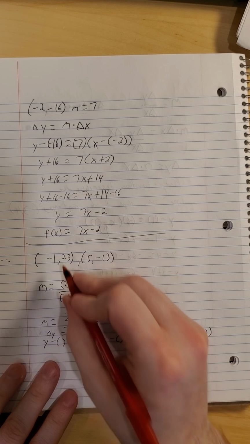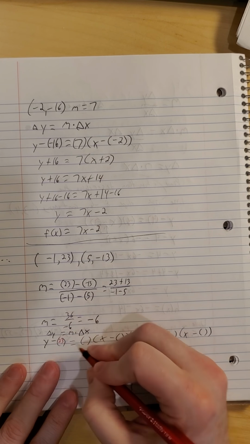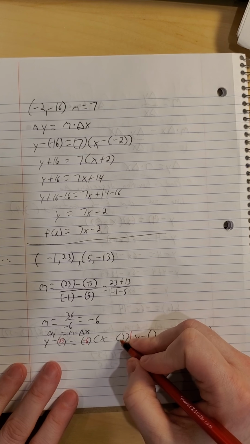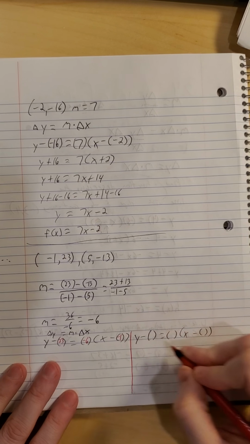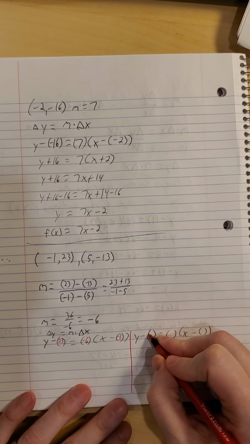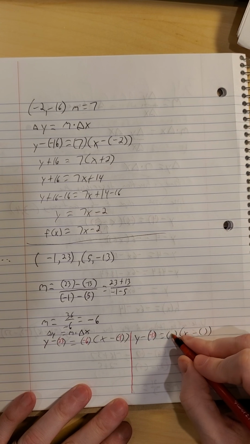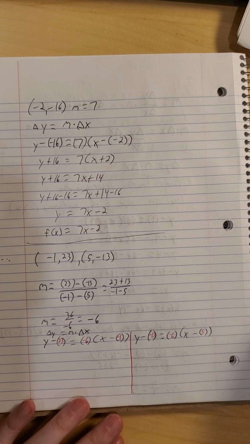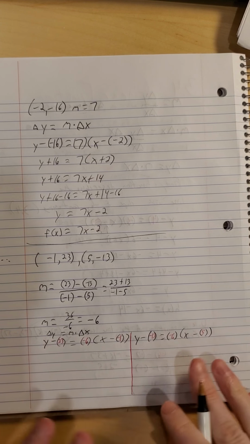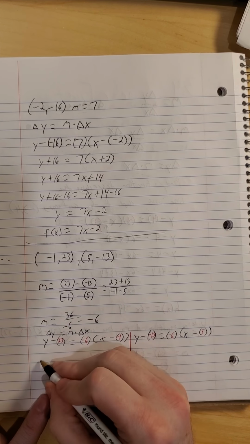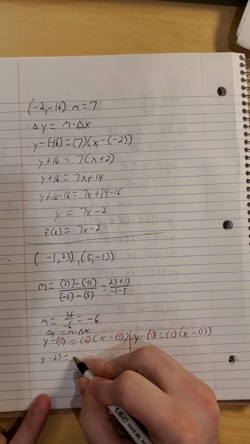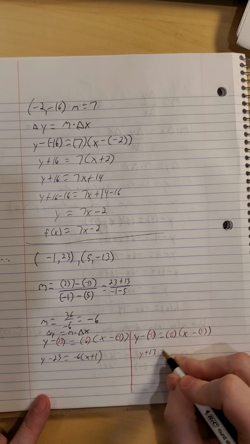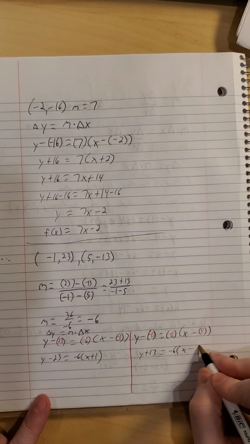Some of you used the first point, so 23 for your y value. The slope for everyone was -6, and your x value would have been -1. Our other group, if you tried it the other way, -13 for the y value, -6 was still your slope, and 5 was your x value. Again, don't write them both down, just whichever one you did. So y minus 23 is -6 times x plus 1, or y plus 13 is -6 times x minus 5.